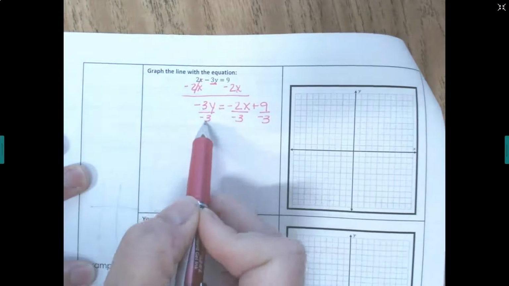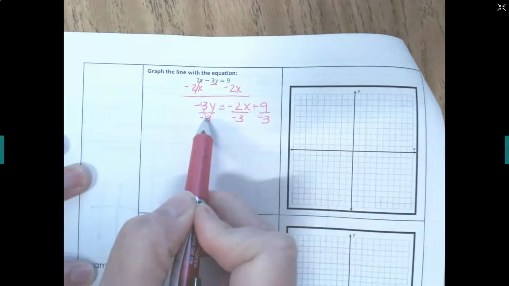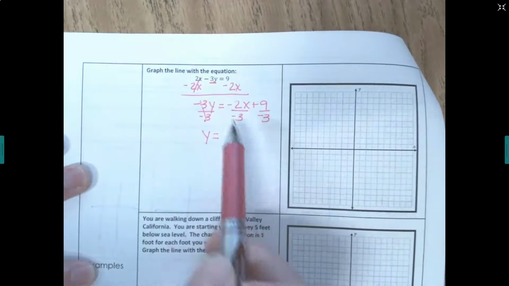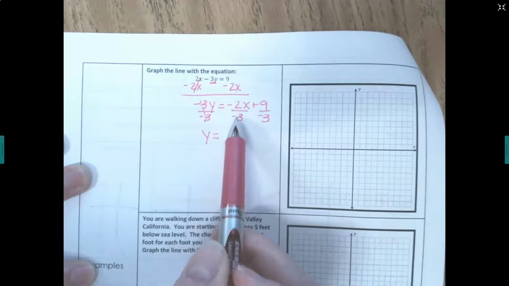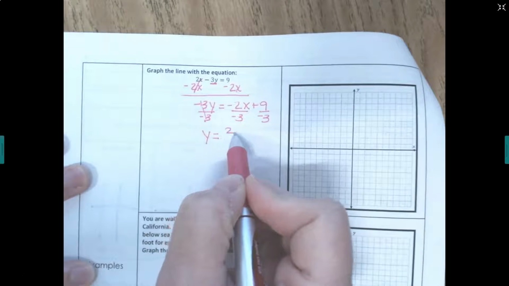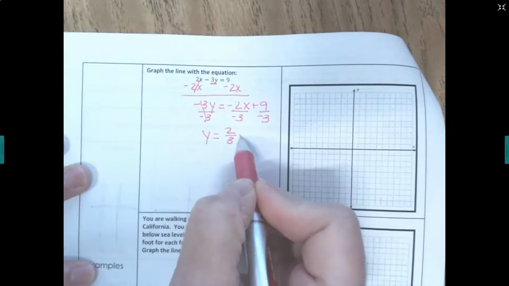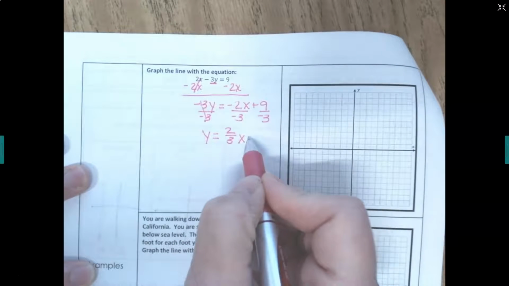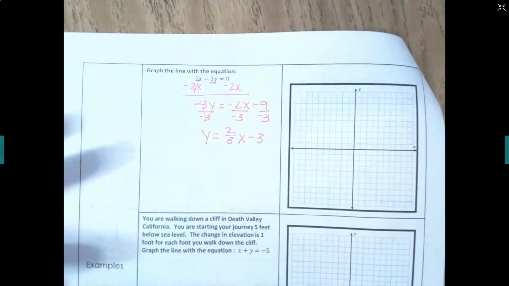Okay. Negative 3 divided by negative 3 is going to cancel to a positive 1, leaving us our y equals. Now negative 2 divided by negative 3 will not be a nice whole number, so we're going to leave it as a fraction. But a negative divided by a negative gives us a positive, so 2/3 x. And then I have 9 divided by negative 3, which gives me negative 3.